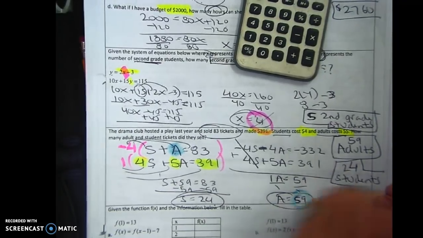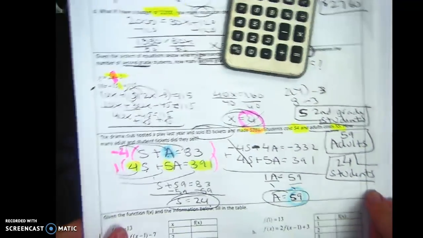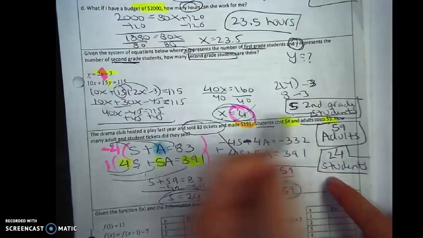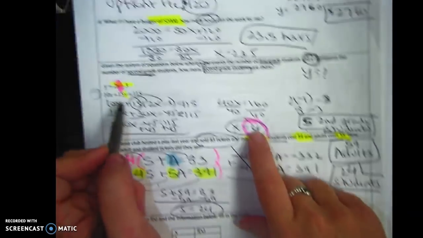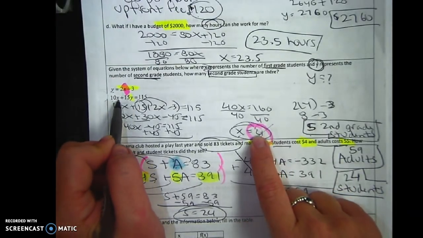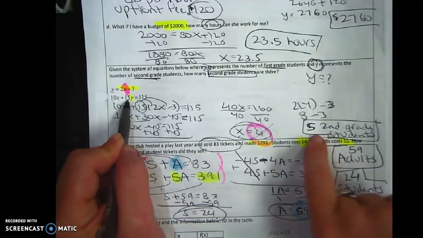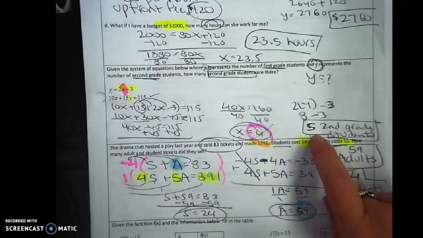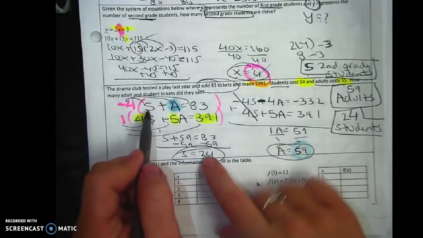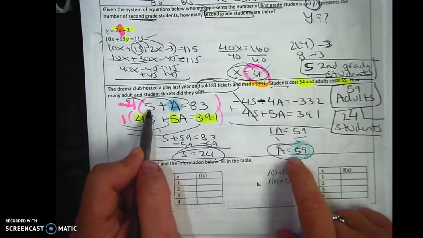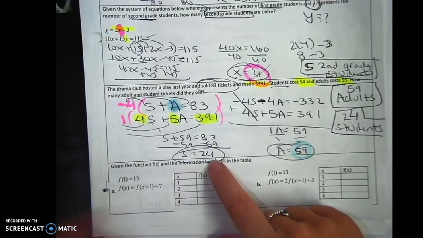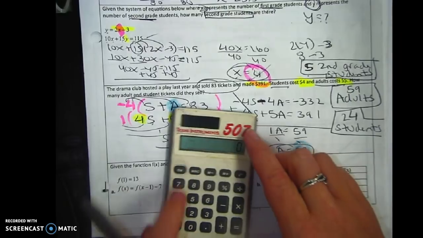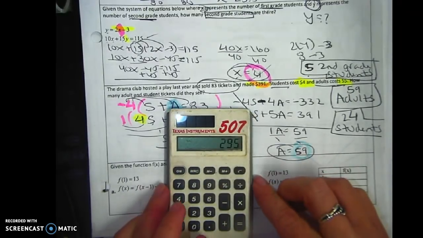Now I would like to point out, if this wasn't a video and I had a lot of time, what I should do is I should plug in and make sure that 4 and 5 work. So 10 times 4 is 40. 50 times 5 is 75. 75 plus 40 is 115. So I know that that one's good to go. Do the same thing here. 24 plus 59 is 83. 4 times 24 is 96. 59 times 5 is 295.